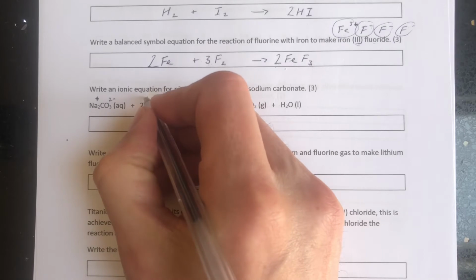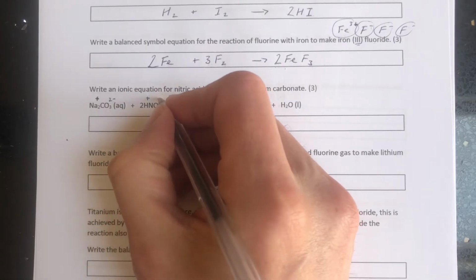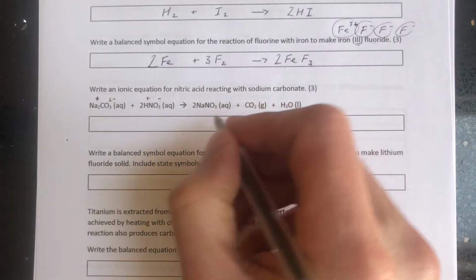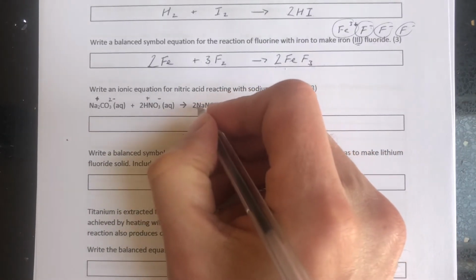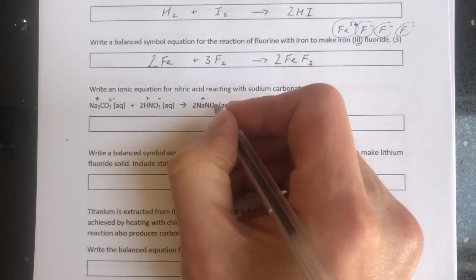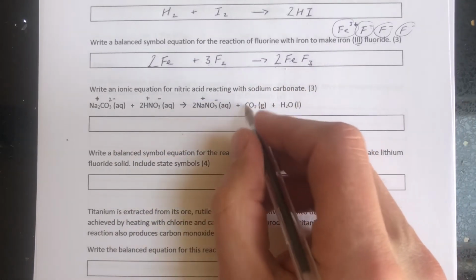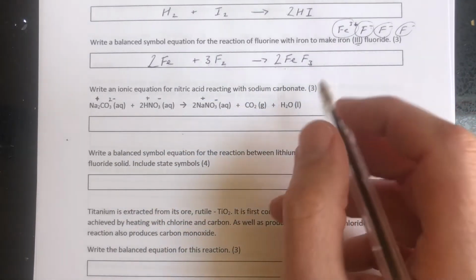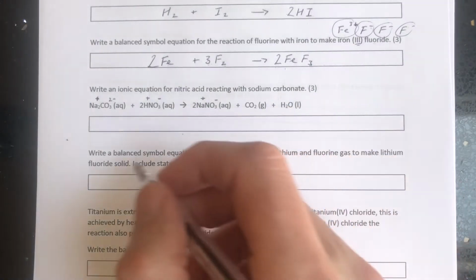Nitric acid, well, that's a hydrogen acid, and there's 1 hydrogen ion and 1 nitrate ion, so the nitrate has to be a single negative charge. Again here, sodium is in an ionic compound, metal and non-metal, ionic. Sodium always forms positive ions, the nitrate forms negative ions. Carbon dioxide is covalent, therefore it doesn't form ions, and water here as well, also covalent. So no ions there.